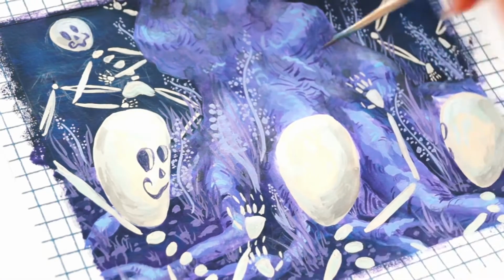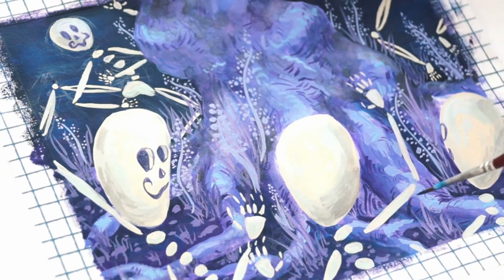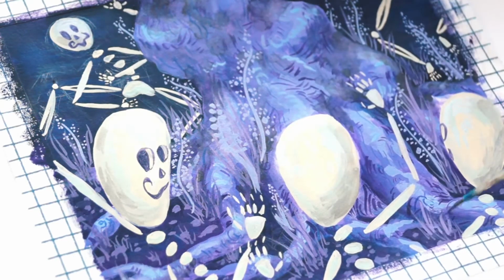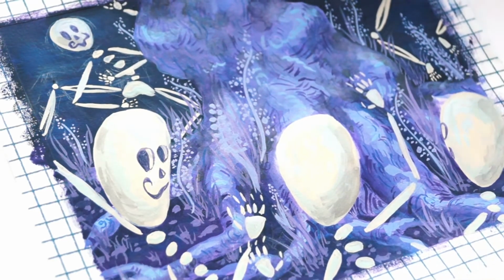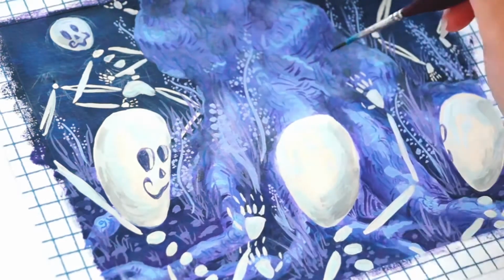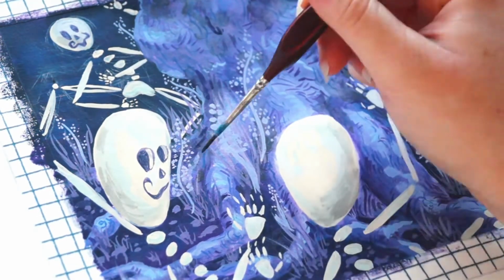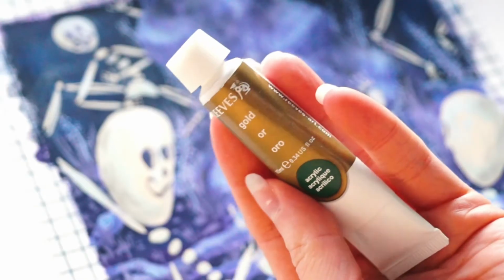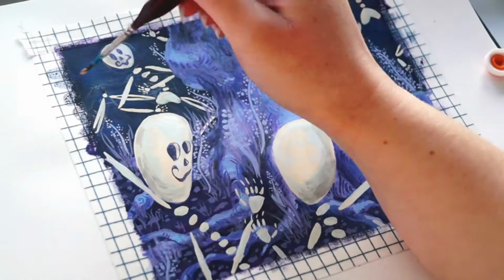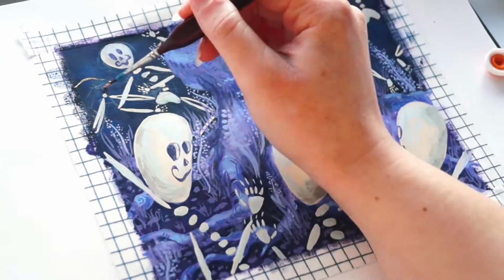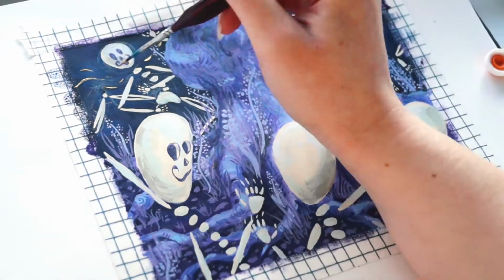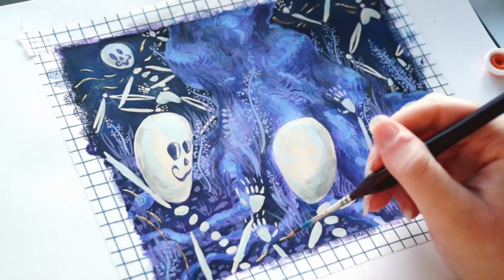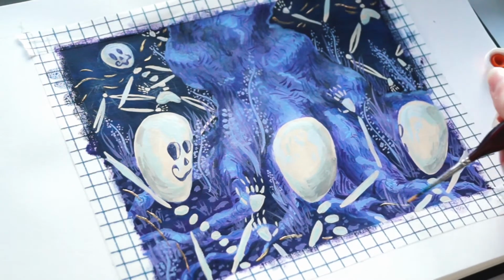And then I just kept going in and adding more texture and lines to the tree and to the bark and darkening up some areas. Then I've got my trusty Reeves Gold metallic acrylic paint and added some little swirls around the ring where all of the skeletons are dancing, just to signify that it's magic and that they're dancing in a ring.